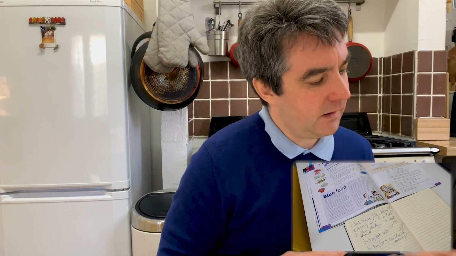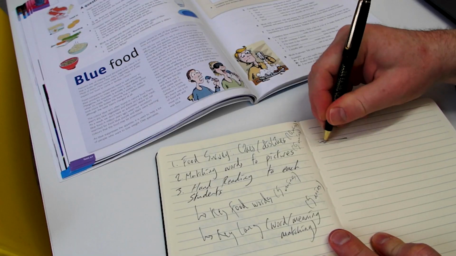That would make sense, and it would prepare students for what they're about to read, rather than reading the text and then having the discussion afterwards. It just seems a bit unnatural in a way, and I want to adjust that natural lesson flow.